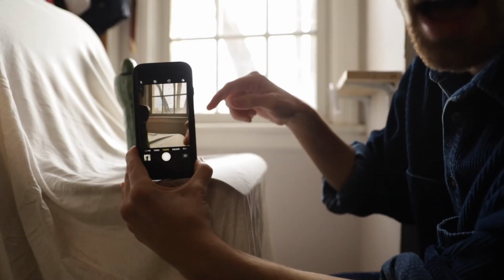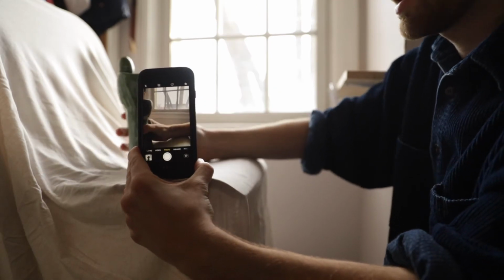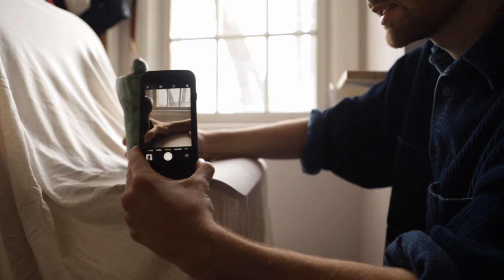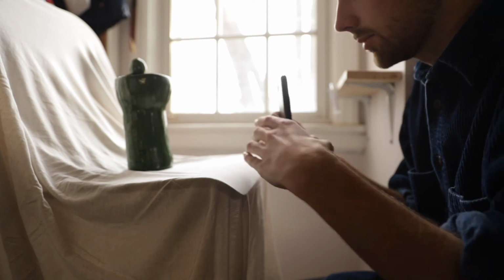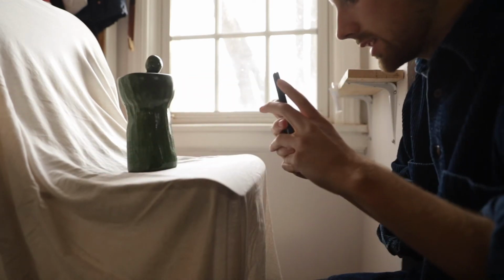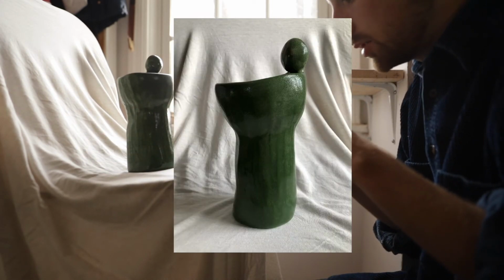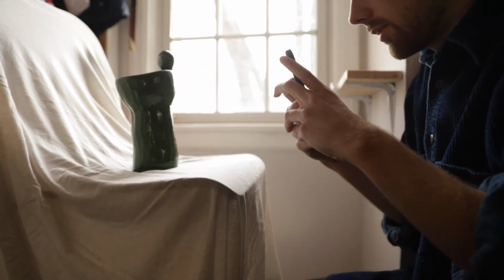So instead of just moving around, because you'll see here now I have not this background, but I'm facing the window, I can just rotate this and keep it in the same spot and keep my camera in the same spot too. So I'm just going to keep photographing from different angles, and you'll see on the screen right here how these images are turning out, so I can get every angle of it.